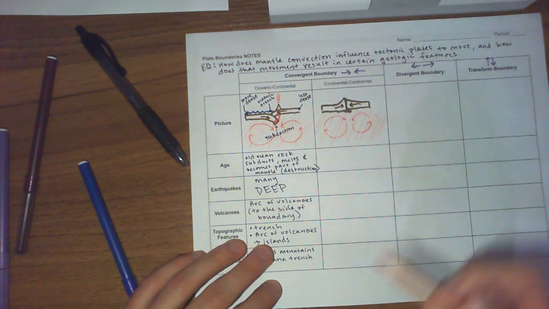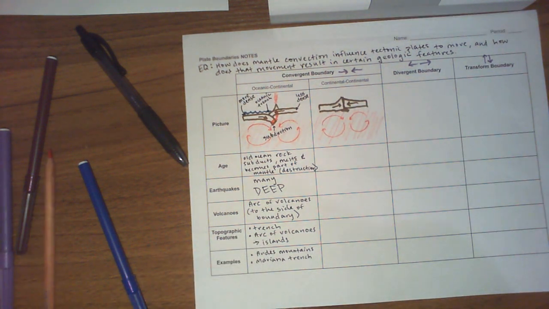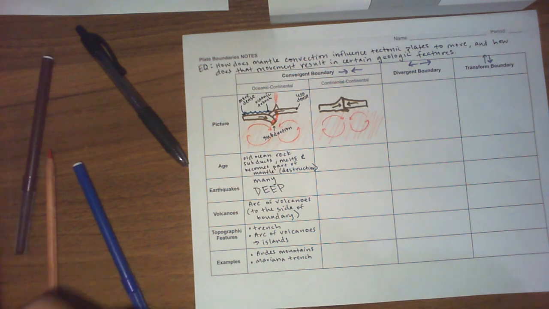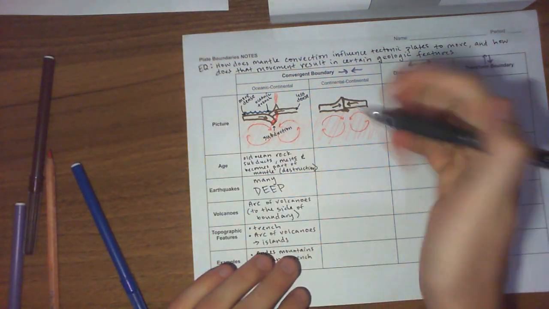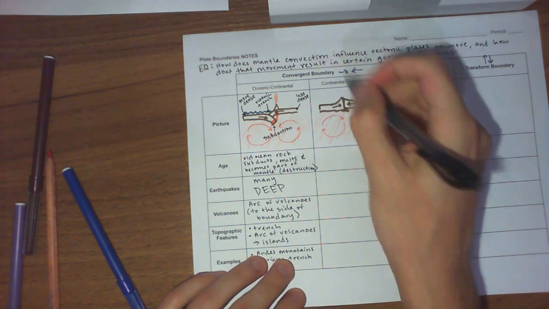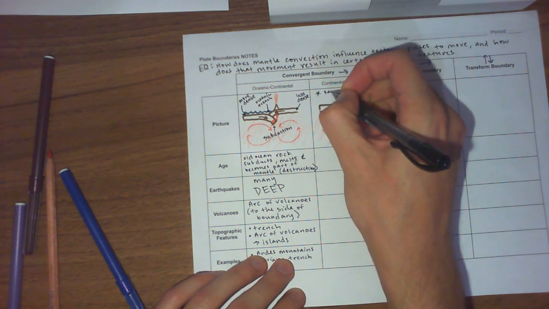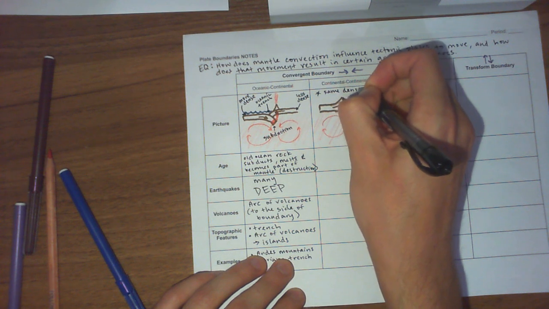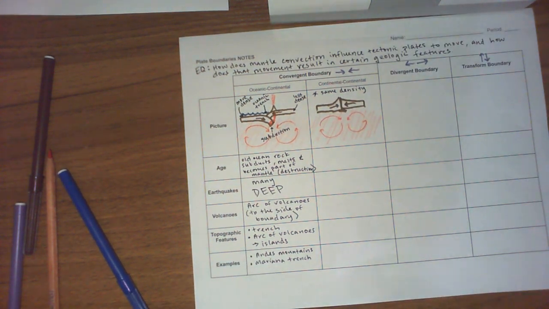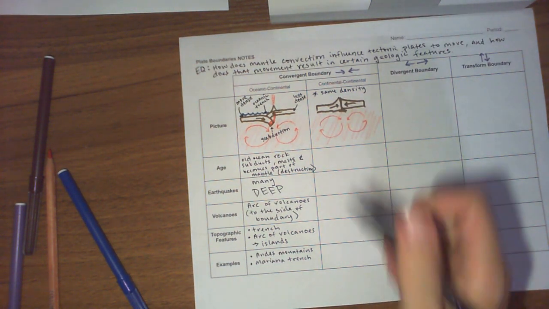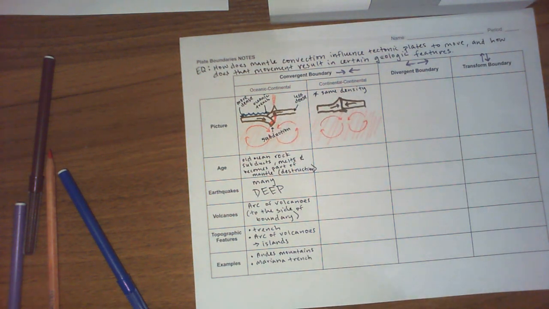There's the mantle. So a lot easier drawing for this one. And again, because there's a lack of subduction, or very minimal, I'm going to put a little asterisk here that says same density. It's not going to be perfectly the same density, but certainly much closer in density compared to oceanic continental.